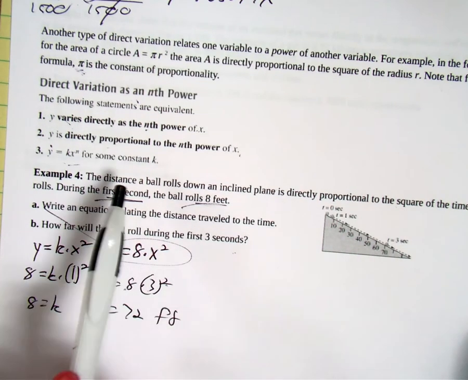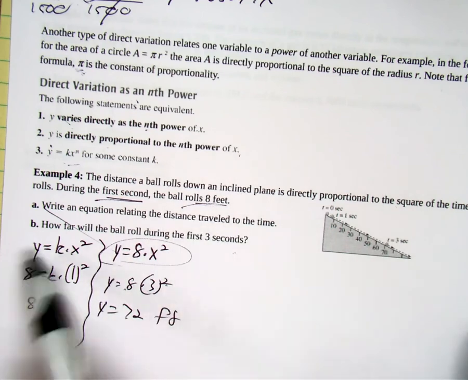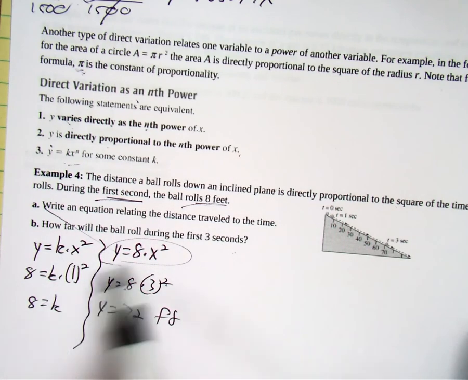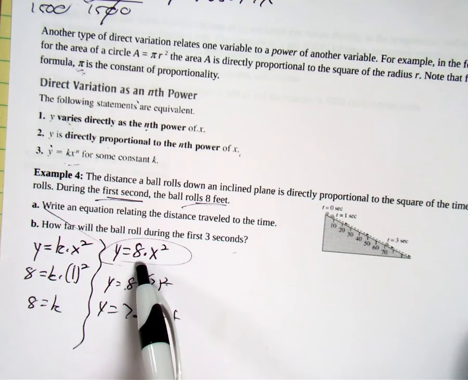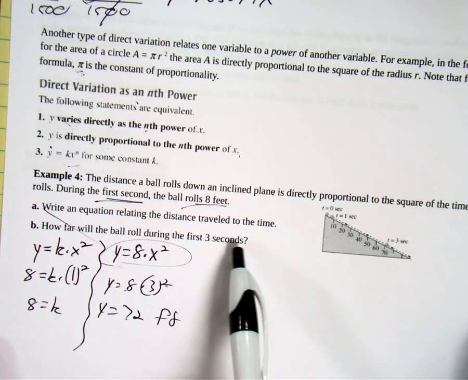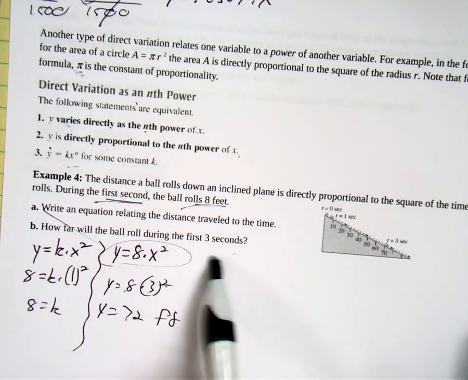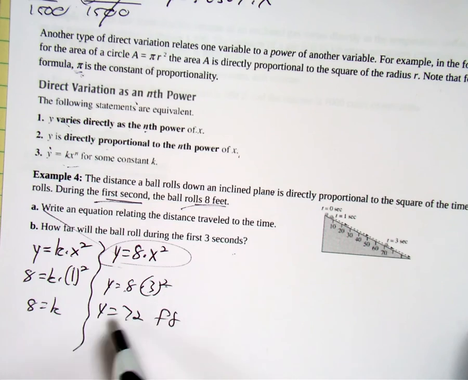All right, so it's just setting it up. There's usually going to be one where they tell you the x and the y, and you have to solve for the k. So then now I can rewrite my equation with the k already in there. And then there's going to be another part where you have to plug in x and get the y now that you know the k.